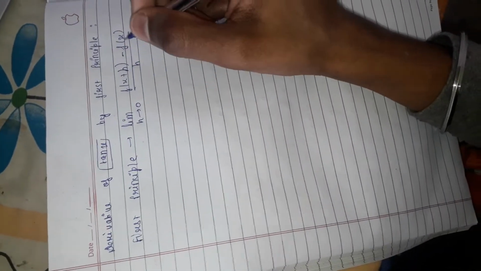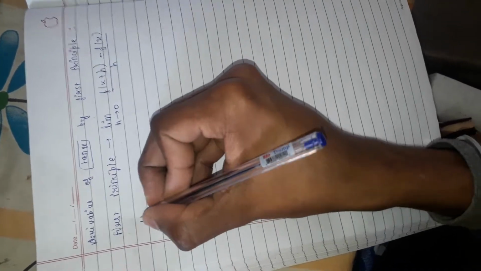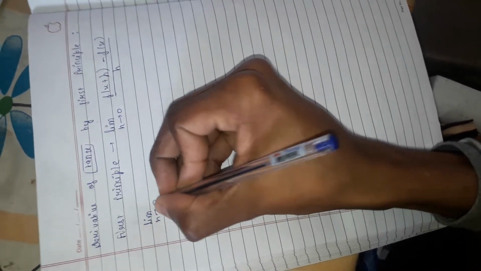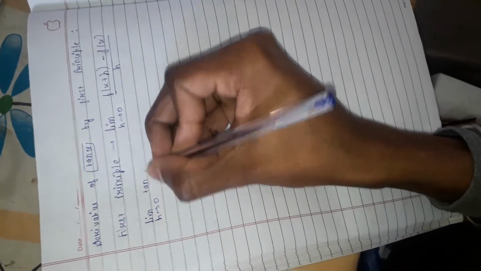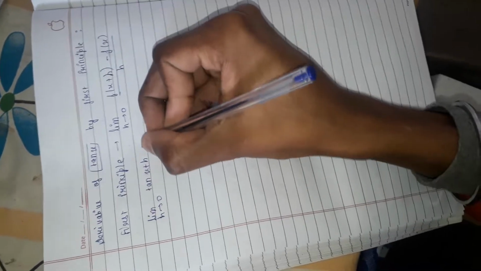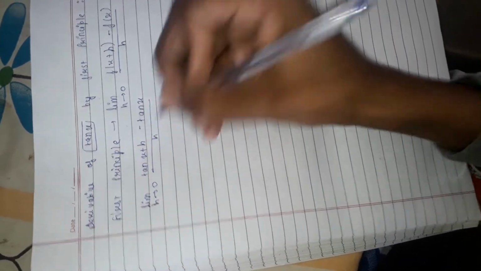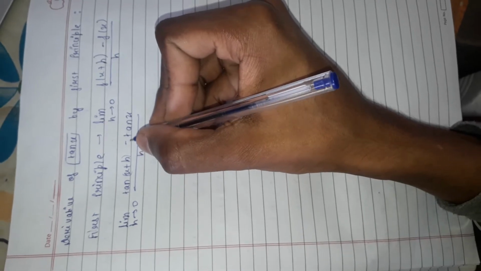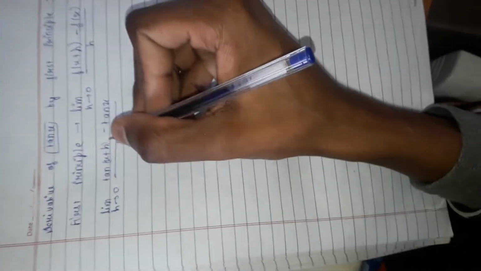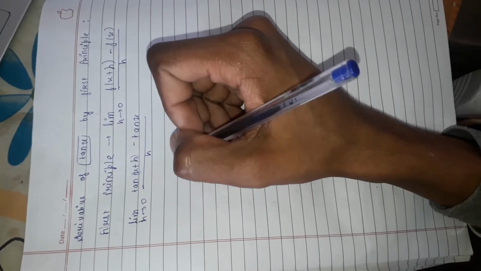How to find this value? Instead of f of x we would put tan x and find its derivative. The limit as h tends to 0, we put f of x as tan x. So it's tan of x plus h minus tan of x, divided by h. Now, we don't have a particular formula for tan x minus tan y. That's why we would substitute tan x by sin x by cos x.